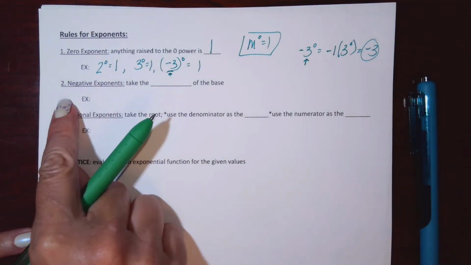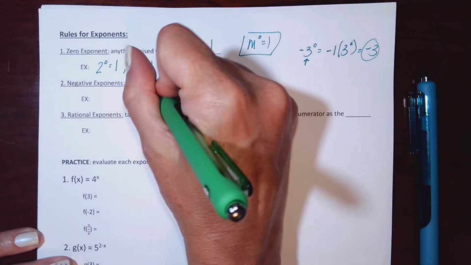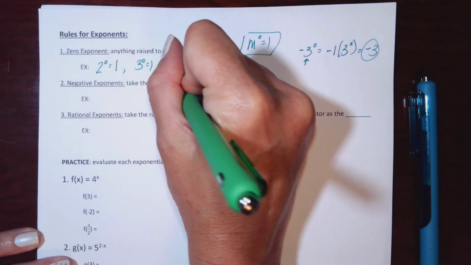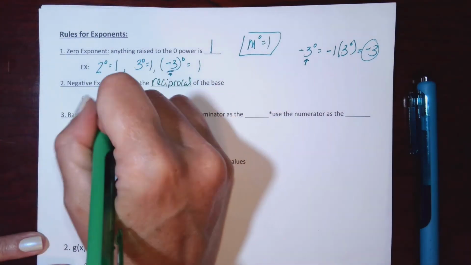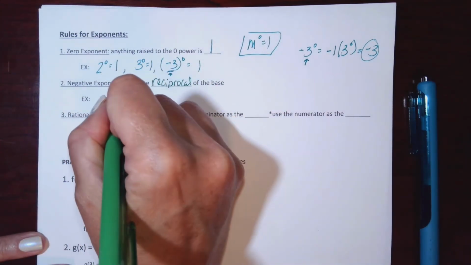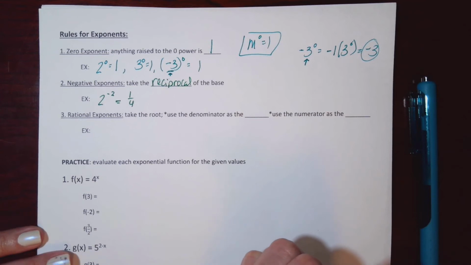All right, the next rule for exponents, a negative exponent, tells us to take the reciprocal of the base, and we just walked through some of those on the other side. We did 2 to the -2, and that gave me 1 over 4, because 2 squared is 4. 2 to the -2 is 1 over 4.